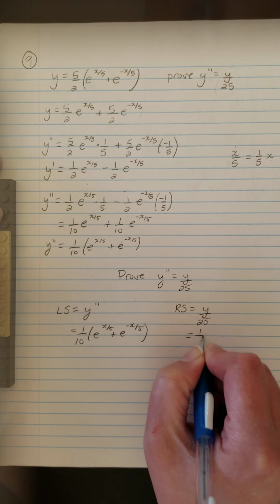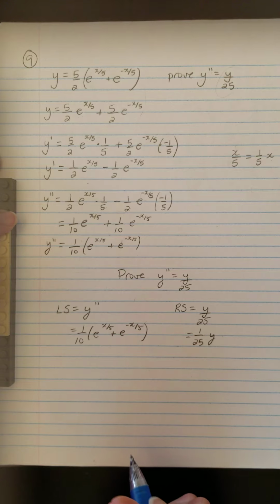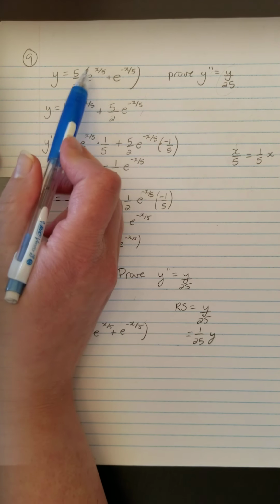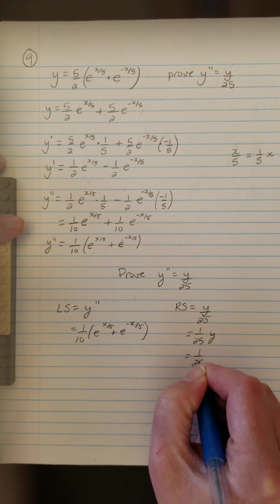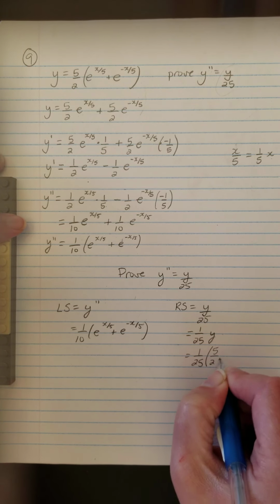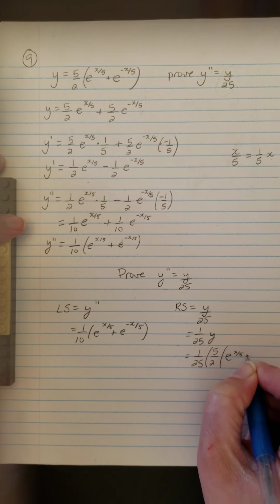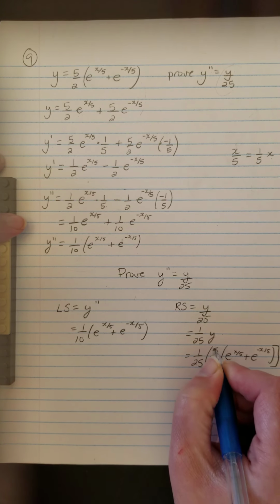I'm going to rewrite that as just 1 over 25 times y, which is going to make this a little bit easier. And then I'm going to go back to the original question and sub in the whole function of y. So that's 1 over 25 times 5 over 2 times (e to the x over 5 plus e to the negative x over 5).